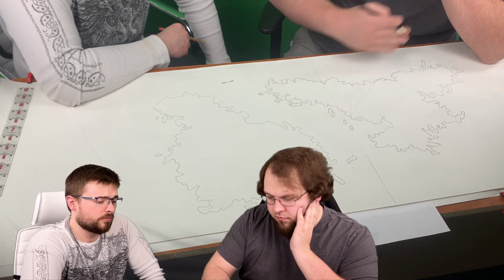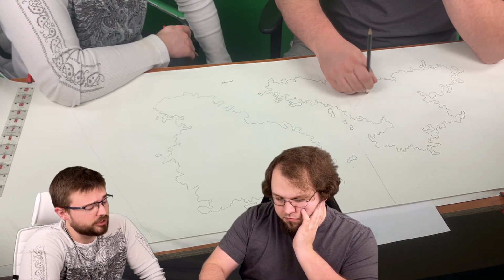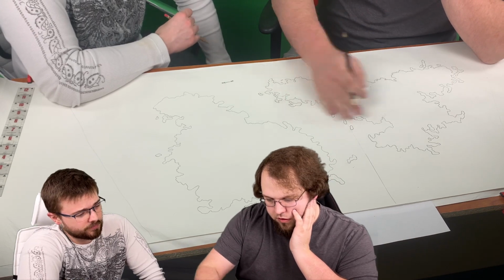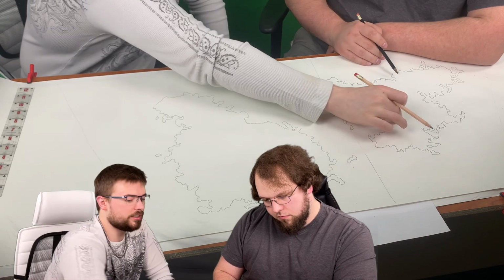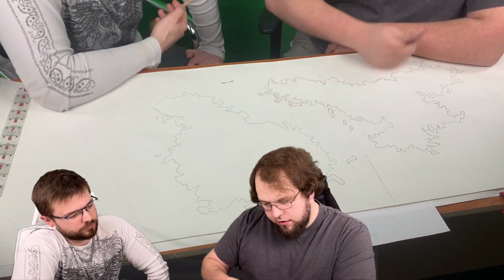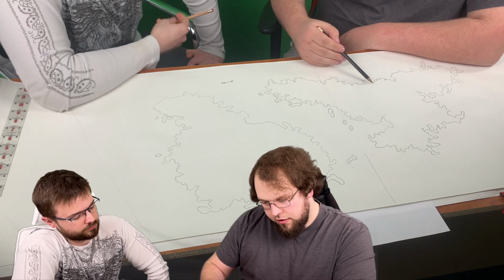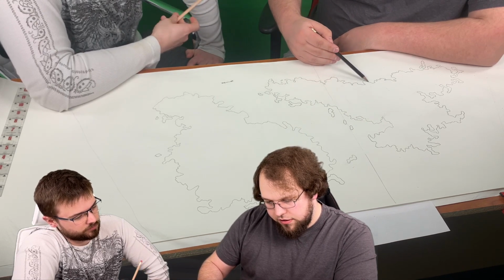Honestly, toss it down somewhere that screams Dragon Mountains, and we'll build around that. Let's see. Because that's the only place that I think doesn't need a mountain range. Yes. I kind of like the idea of it going in a sort of upper diagonal in this sort of way.